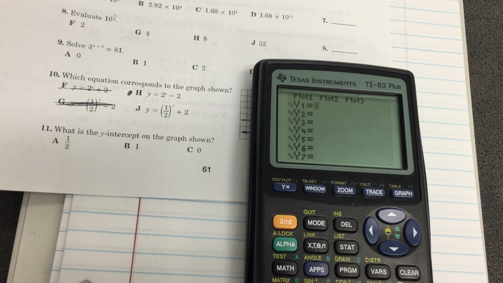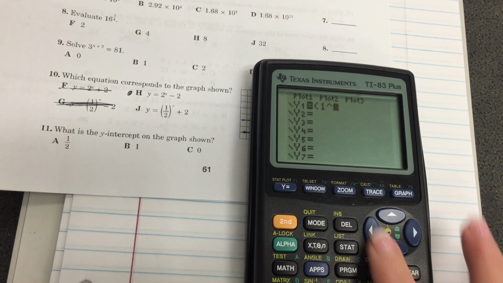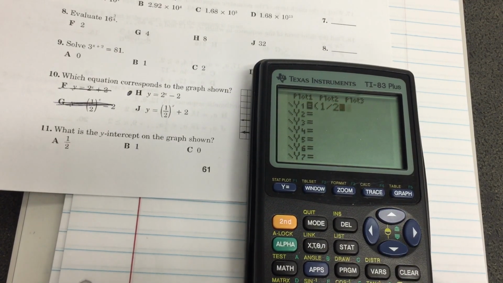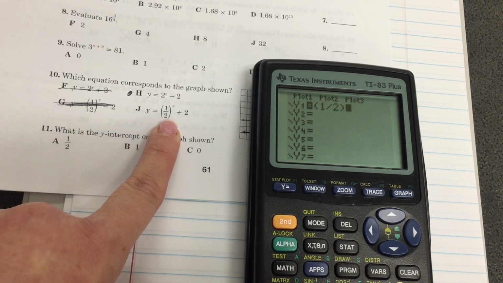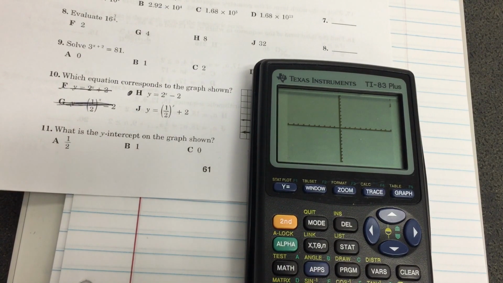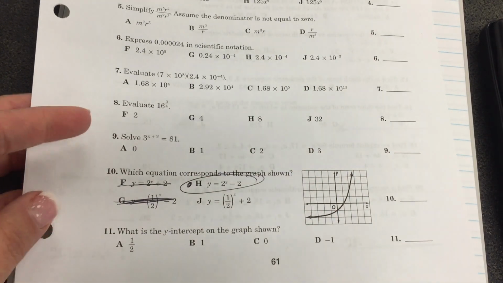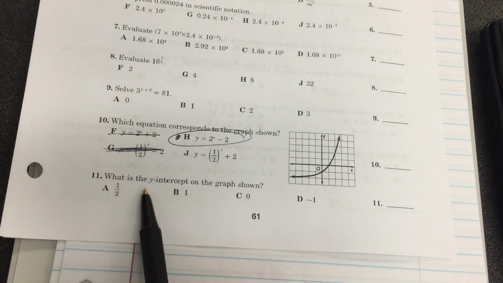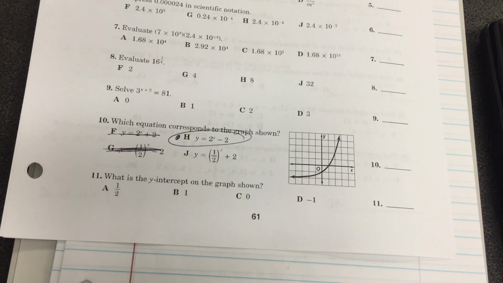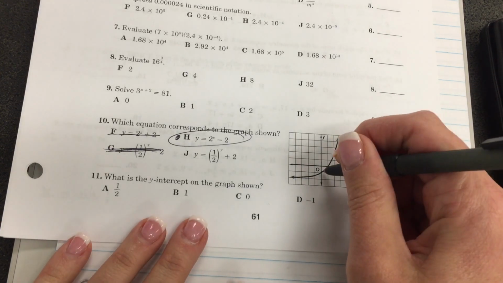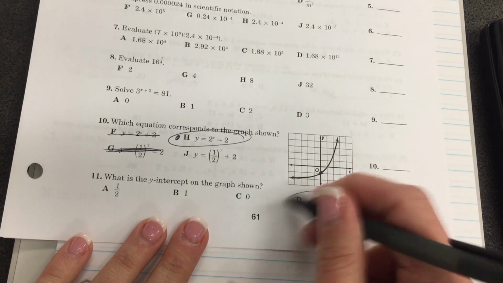You have a calculator. Let's double check what we have. 1 divided by 2, close parentheses, to the x plus 2, and hit graph. There you go, and that's going the wrong direction, so we know right now the answer is H. Okay? What is the y-intercept on the graph shown? Well, the y-intercept is where your graph crosses the y-axis. Where does it cross the y-axis? It crosses the y-axis right there at -1.